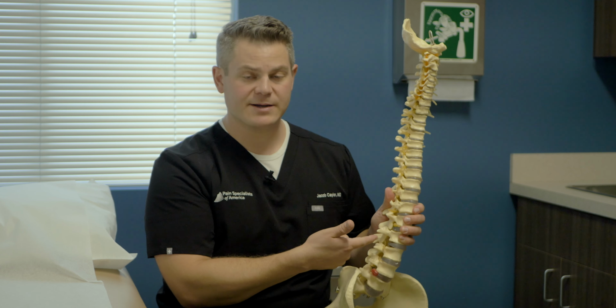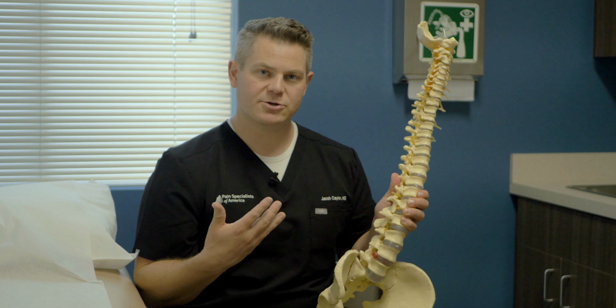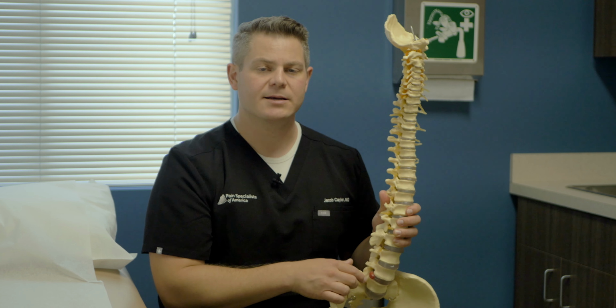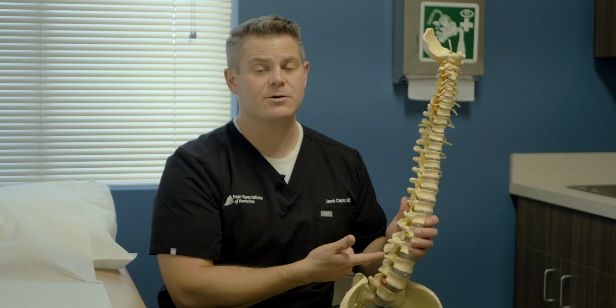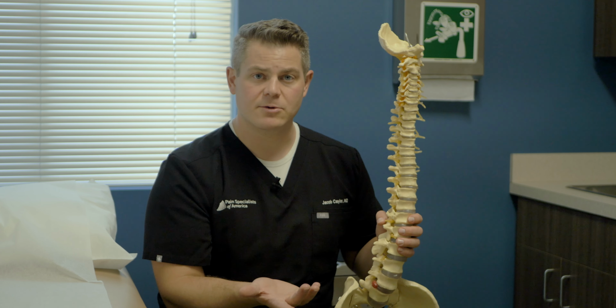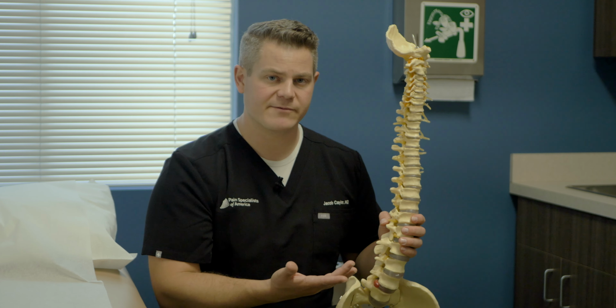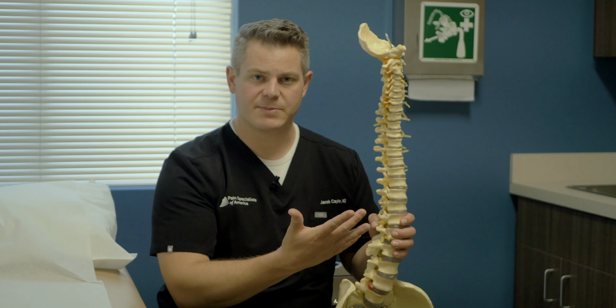However, a transforaminal approach epidural, where we're going right at the foramen, allows us to push medicine past any obstruction and into the epidural space, thus delivering medicine to where it's needed, right at the nerve root where the nerve is pinched. This injection can be a little bit more uncomfortable, however, and that's because that space is really tight and we're pushing that medicine into the space.